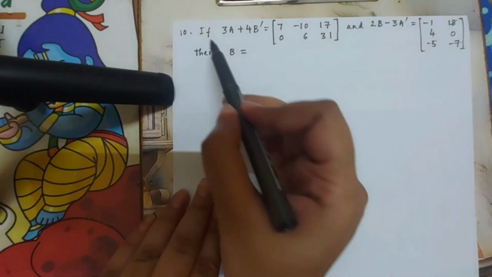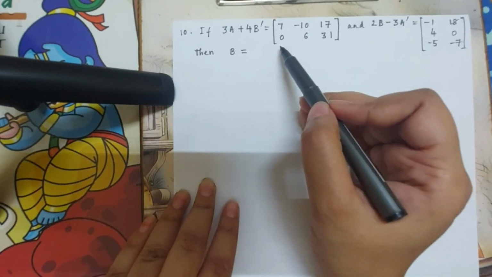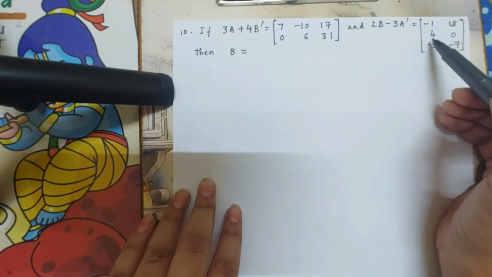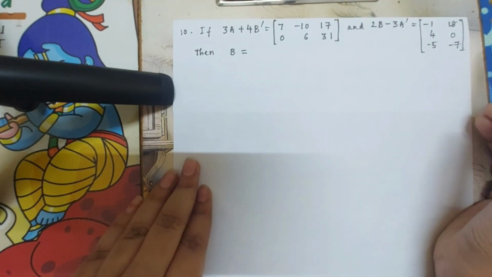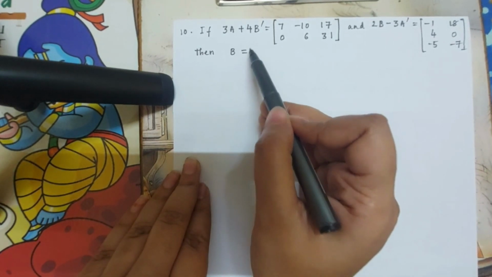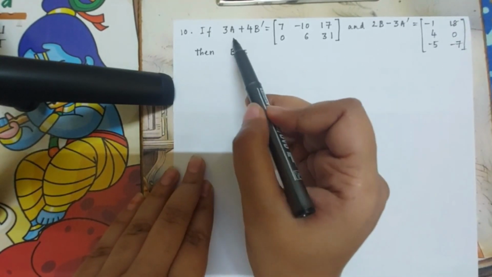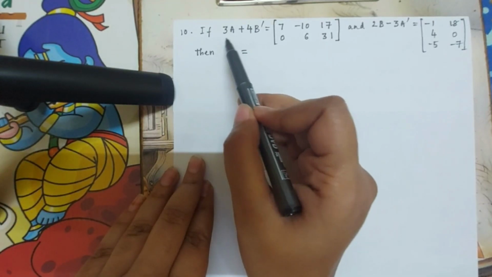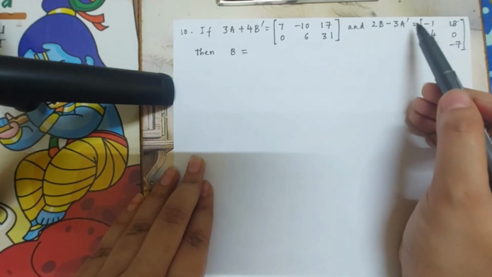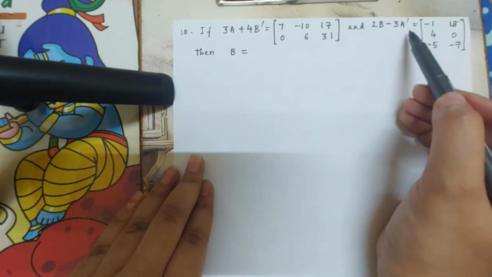Now the next question is, if 3A plus 4B dash is equal to 7 minus 10 17 0 6 31 and 2B minus 3A dash is minus 1 18 4 0 minus 5 minus 7, then B is equal to? In this question we are supposed to find the value of matrix B. Whatever questions we have seen till now, we would have had something like 3A plus 4B is equal to some matrix and 2B minus 3A, that will again be equal to some matrix. But in this question they have given B dash and A dash also.